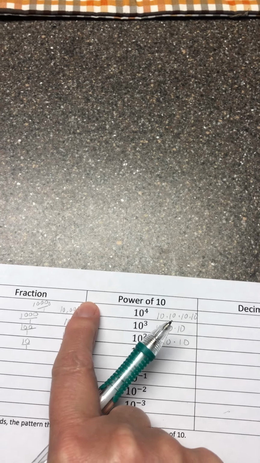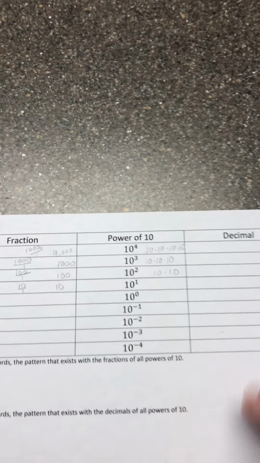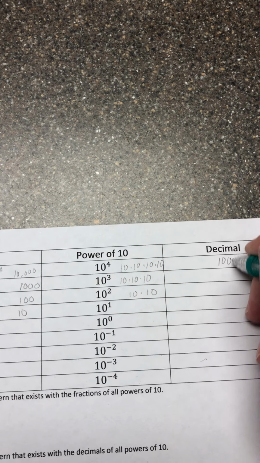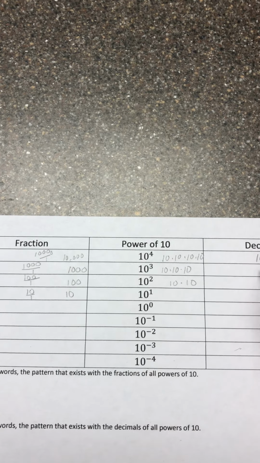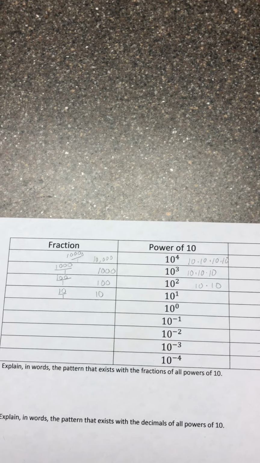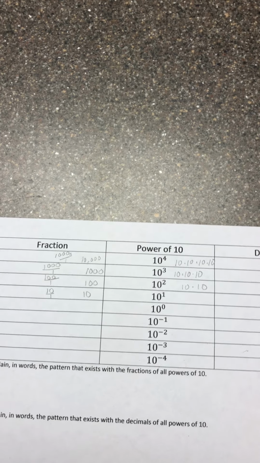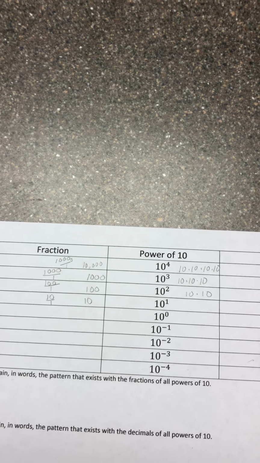So if you've got 10,000 over 1, what is that as a decimal? That's right, 10,000. 1,000 is simply 1,000. 100 over 1 is 100. And 10 over 1 is 10.